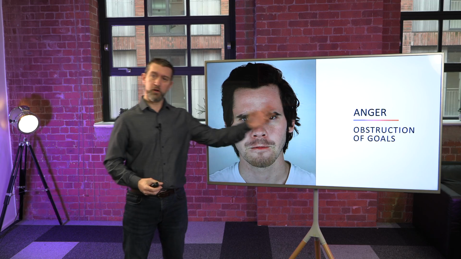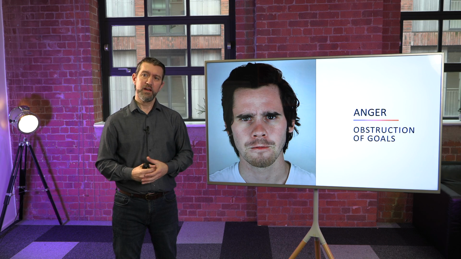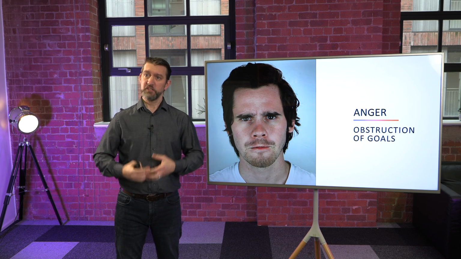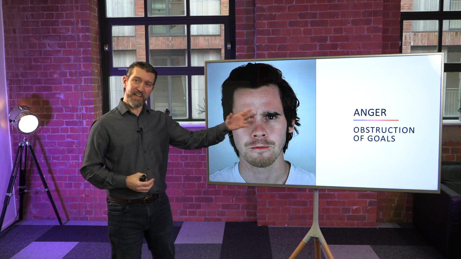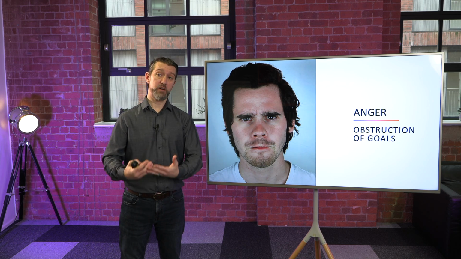So why might we feel anger? Well, all of these expressions that we'll talk about have universal triggers. So each of us may feel anger when we are obstructed when we're trying to achieve our goals. So if I'm trying to get from point A to point B and somebody cuts across my path, then this will create anger and potentially we'll see this face.